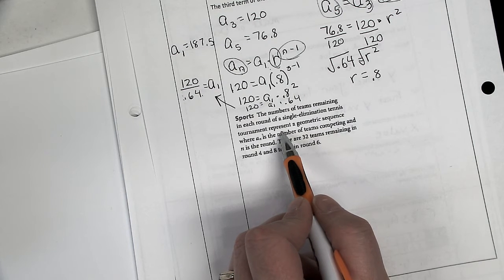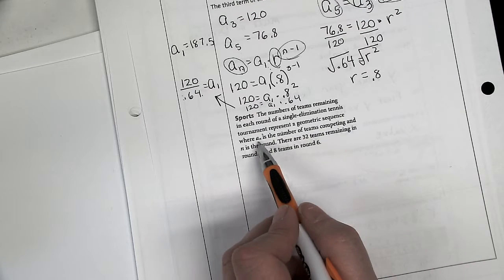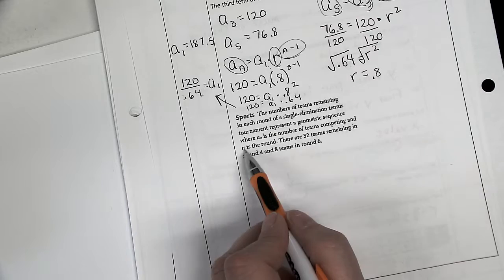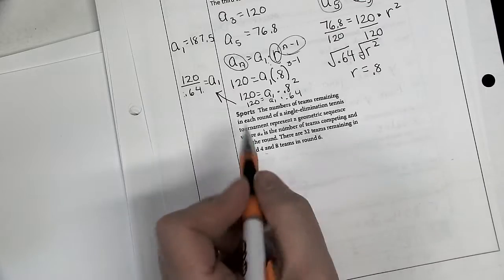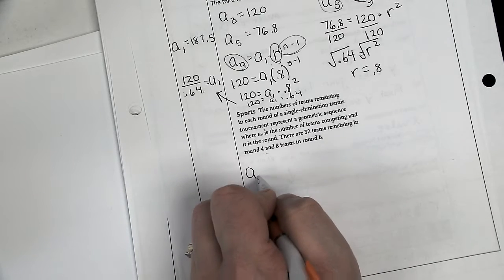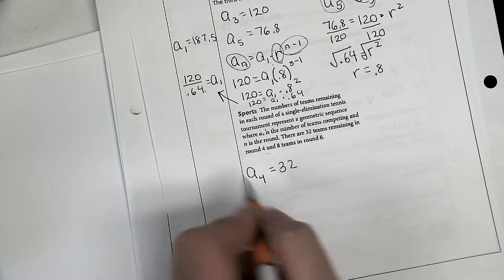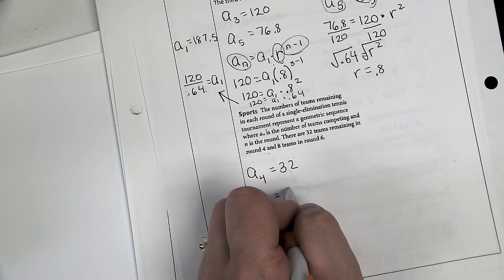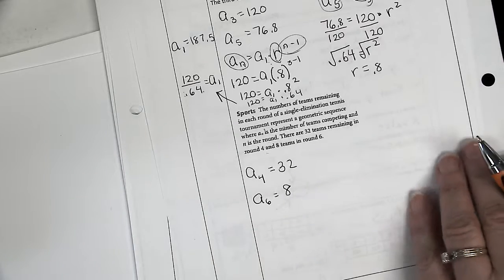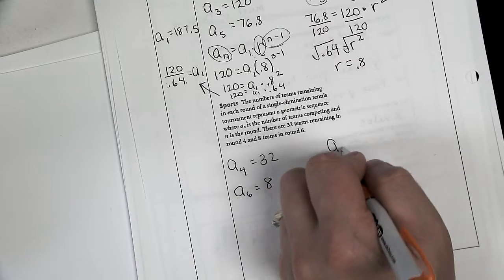A of 6, in the sixth round, how many teams are still there? 8. In our first part, we do have to find the ratio. So ready? We're writing A of 6, our biggest term that we have. A of 6 equals A of 4 times what? Times R times R. Do you guys see it? A of 4 times R is going to give me A of 5, times R is going to give me A of 6. So we have to find the ratio and multiply twice.